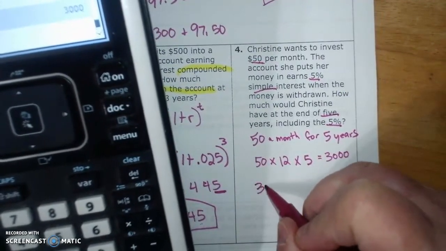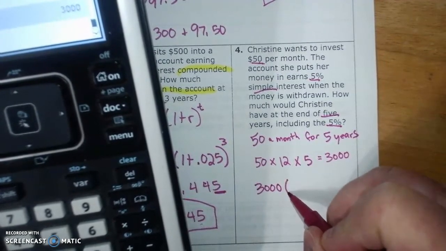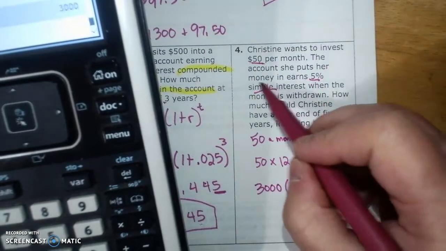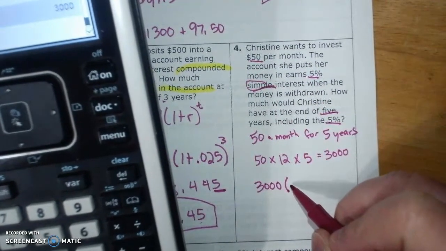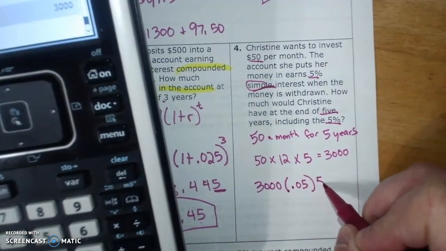And then she does 3,000 times the rate. What are we doing? Simple. P times the R, 0.05 times 5.